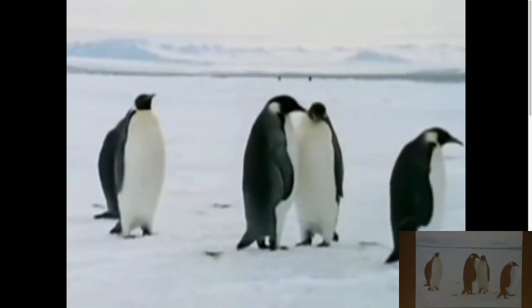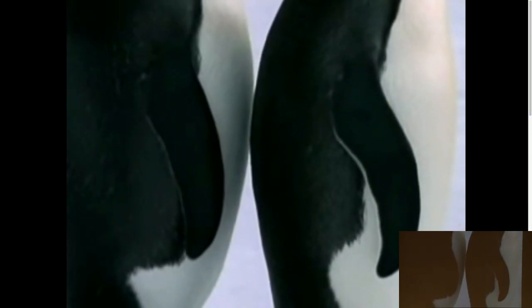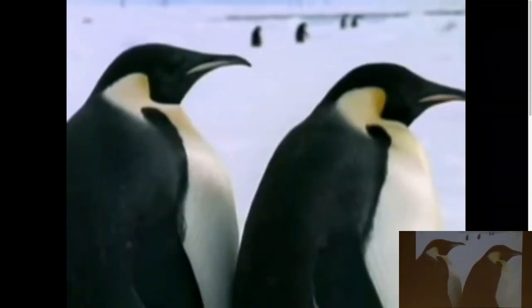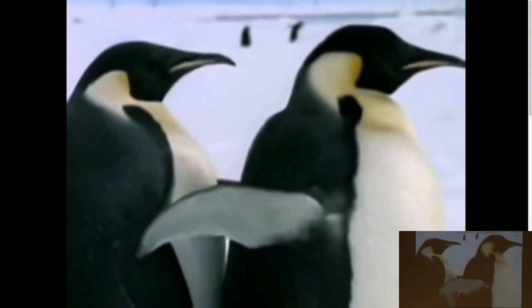A penguin's feathers are densely packed, overlapping, and waterproof. And it controls these feathers individually. When the temperature drops, it lifts its feathers upright to trap a layer of insulating air next to its body.